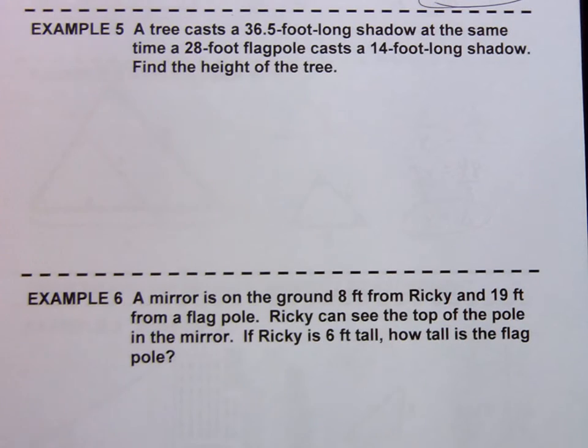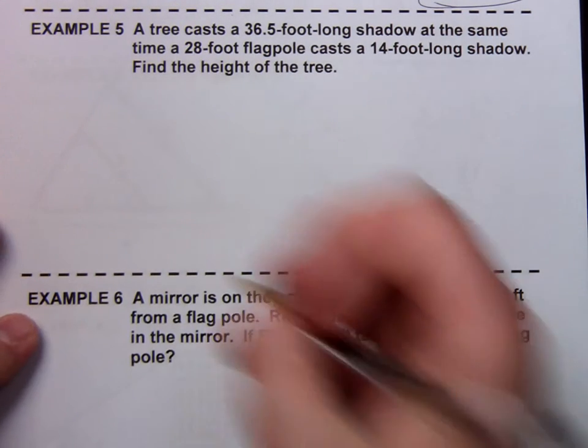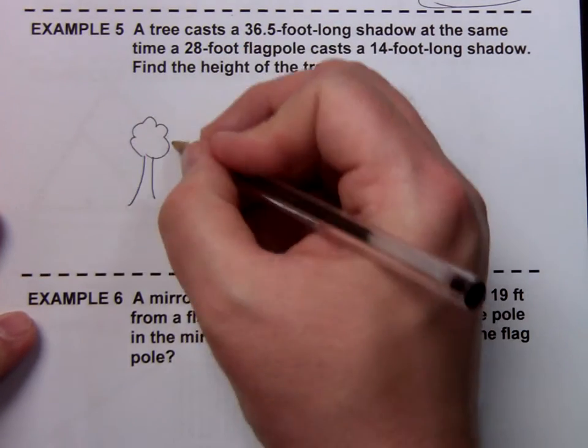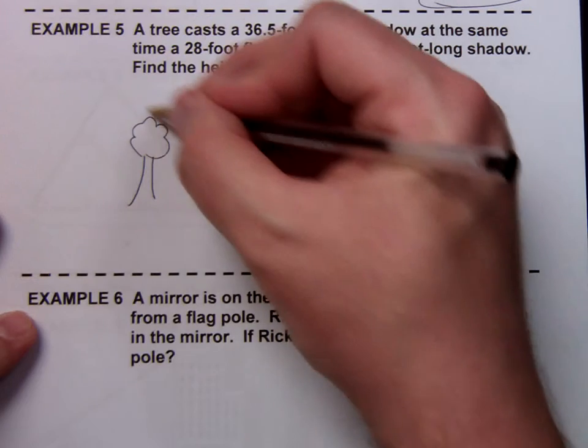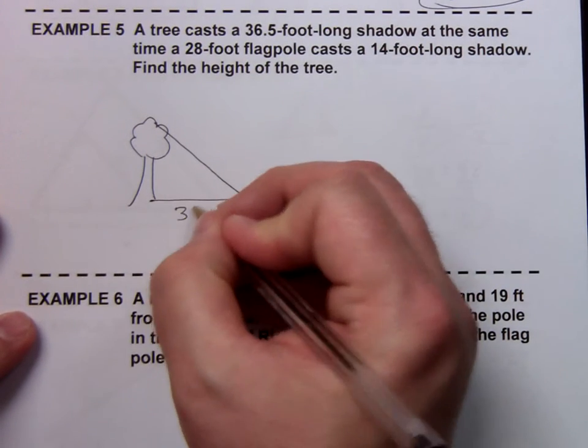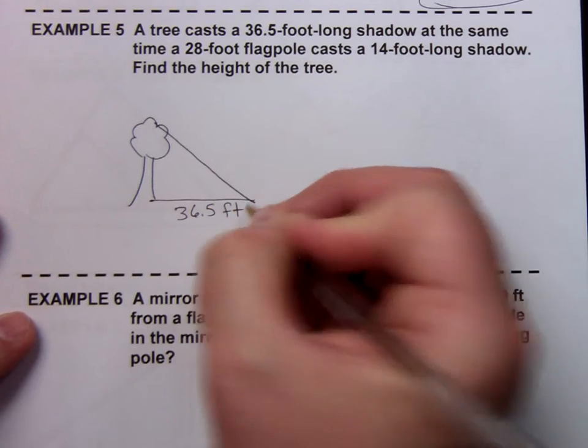All right, a tree casts a 36.5 foot long shadow. So first thing I'm doing, I'm drawing a tree. And the sun's up here somewhere bringing down its rays. And it creates this shadow right here that is 36.5 feet long.